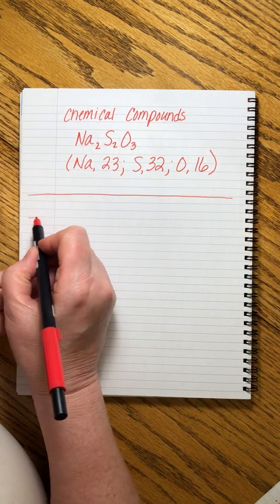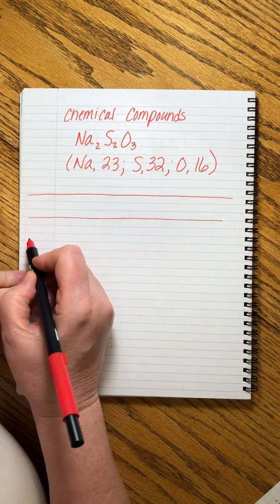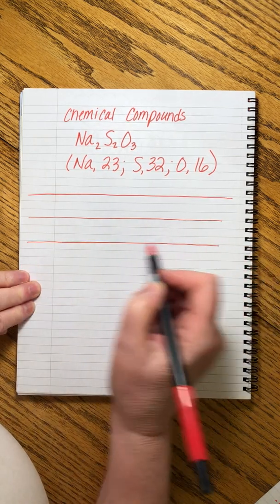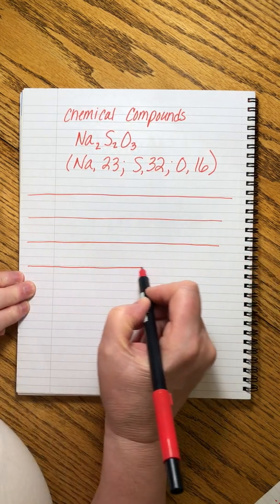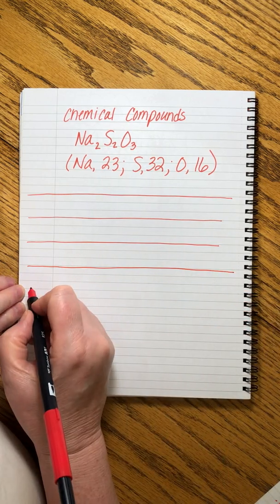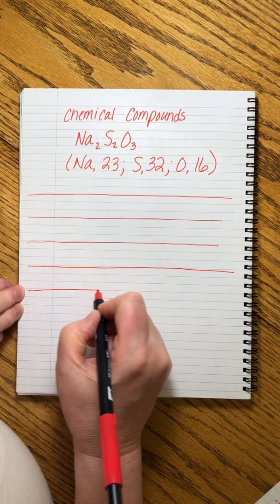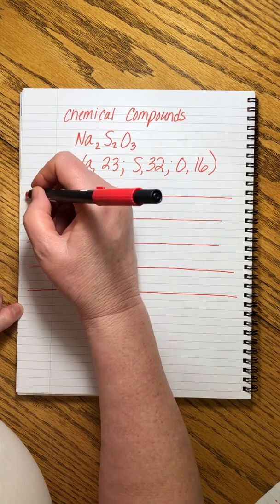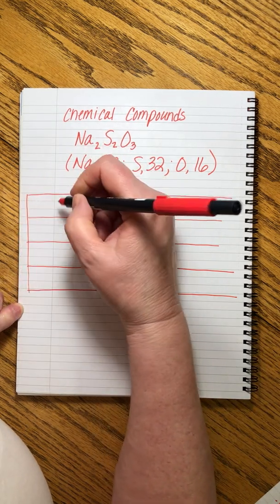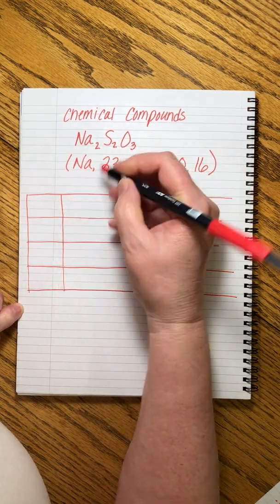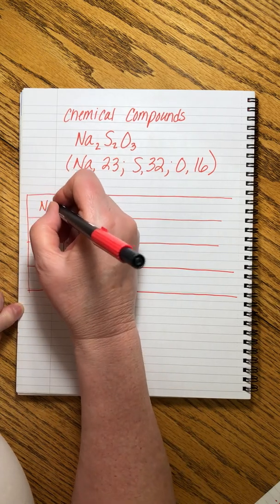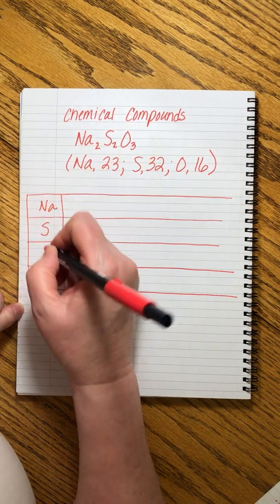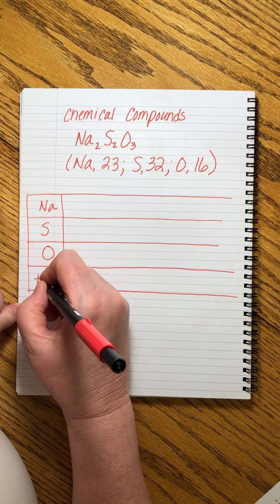This chart needs to have room for 3 different elements. And then we also need a total row, although we don't need that in every column that we're going to create here. So we start by listing the different elements. I just go to my recipe, Na, S, O, and then total.